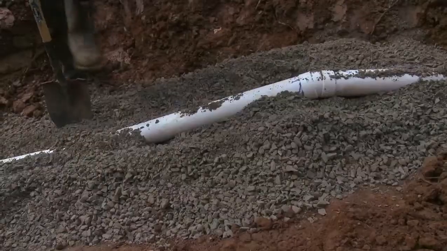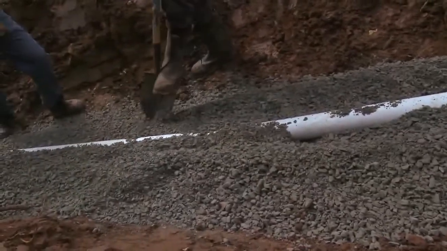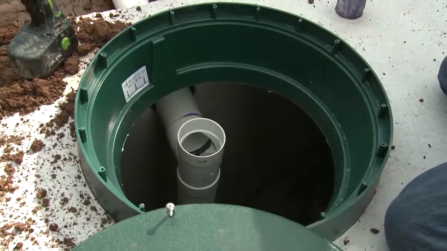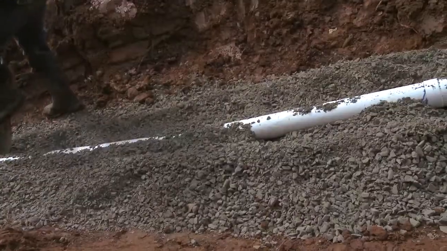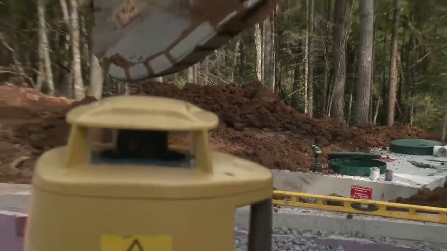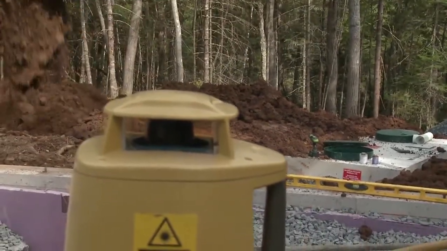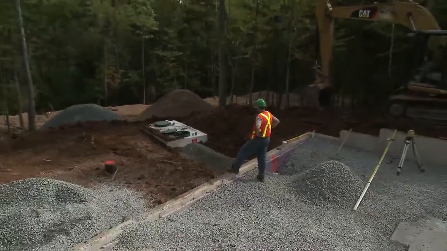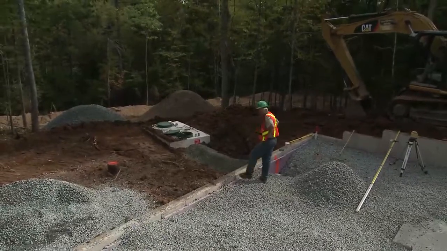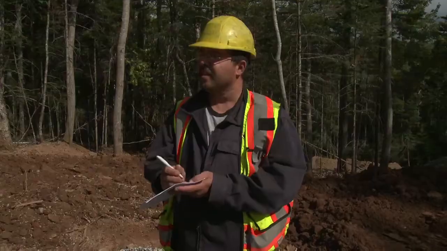The tank is then connected to the bed using 4-inch pipe, with a baffle or T installed at the outlet of the tank. Sealant is applied around the pipe where it enters and exits the tank. The system is complete and left open, ready for inspection.